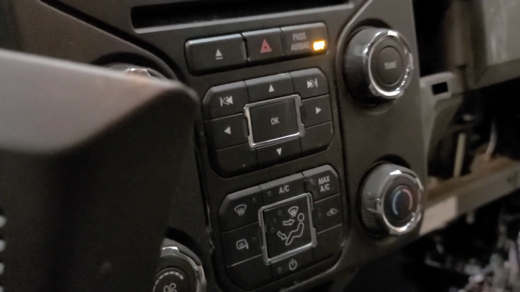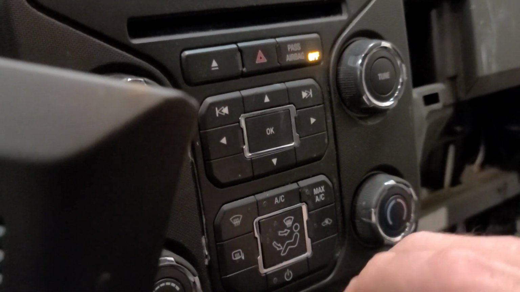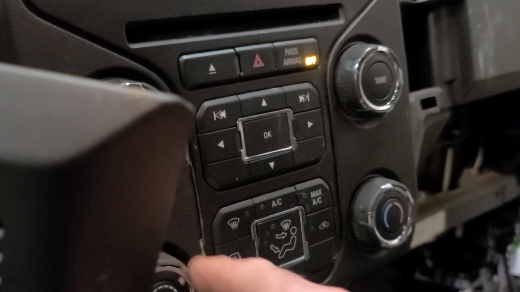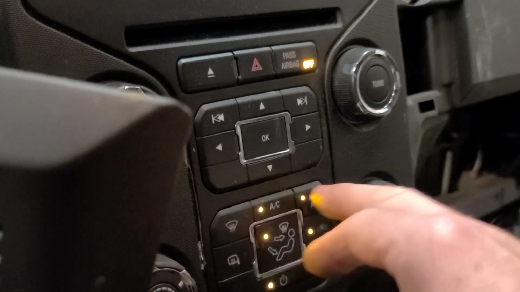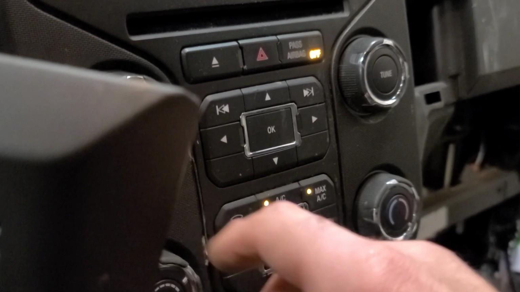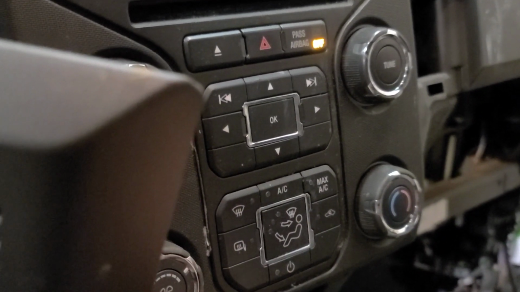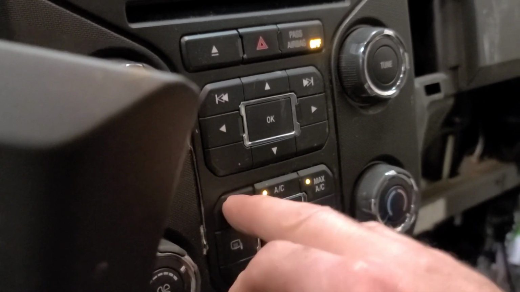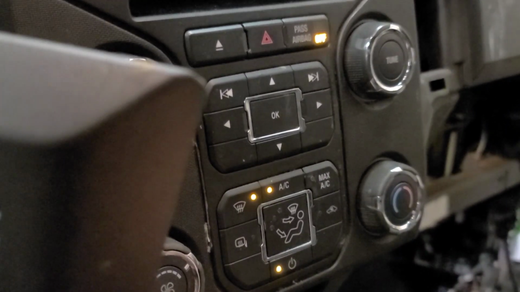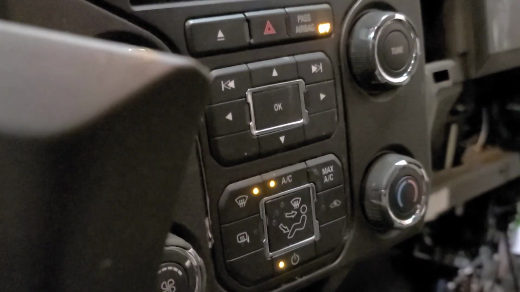Well, there's not much point doing a PATS relearn because heater controls don't work. Heater fan is running at a moderate speed. The heater controls light up, but they don't respond. There's no control over the fan speed. Can't turn it off. Okay, I give up. Ford, you win.